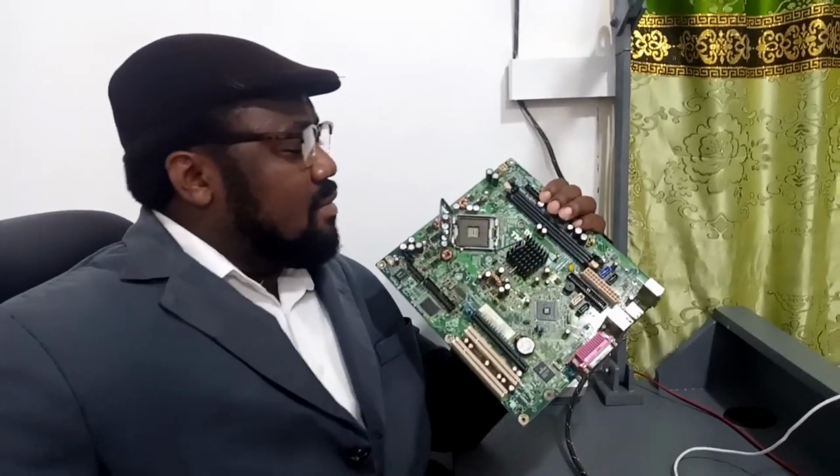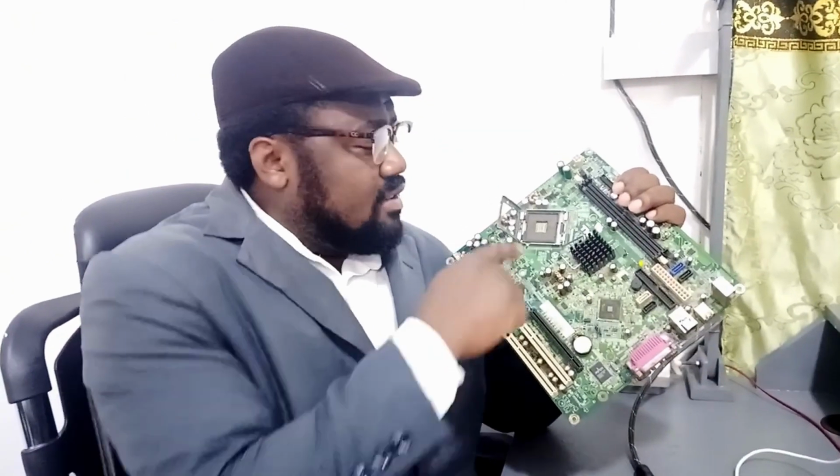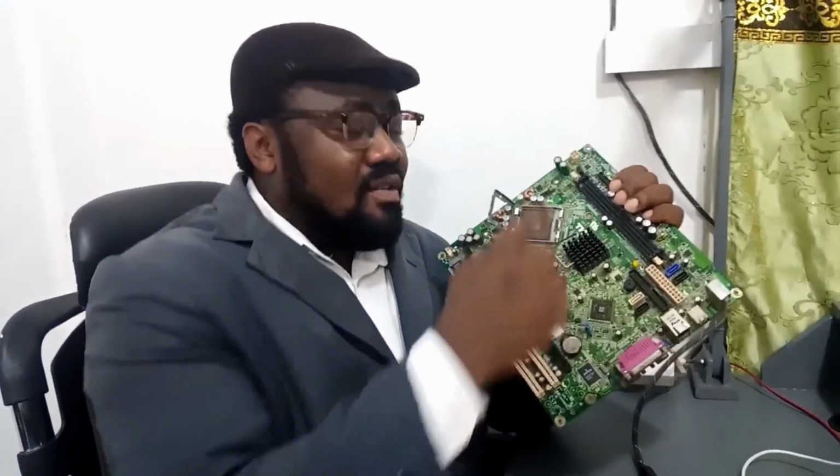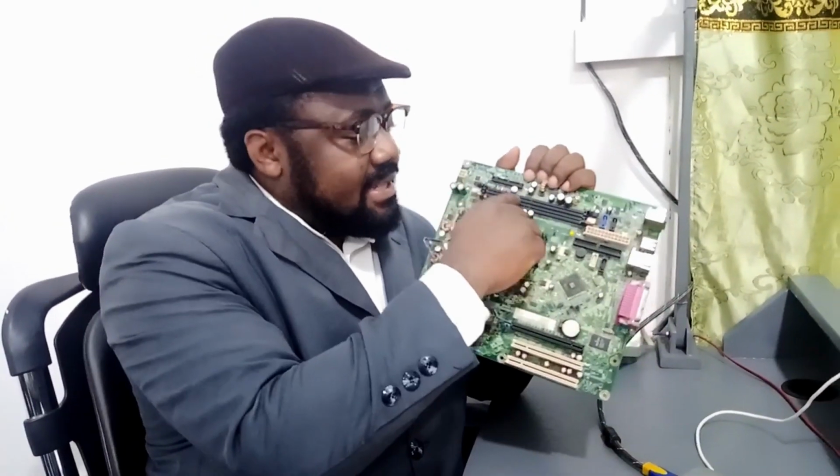So this is what we call the CPU socket. This part of the motherboard you can never forget. Anytime they call you and ask, what is this part called? You can never forget it. What is it called? The CPU socket. And this part here, what is it called?